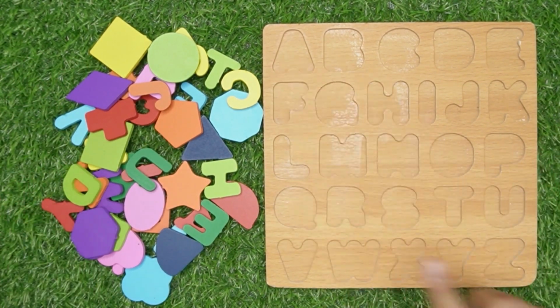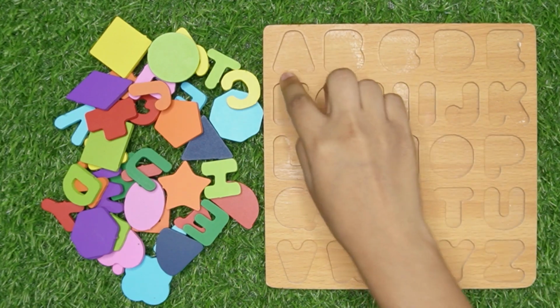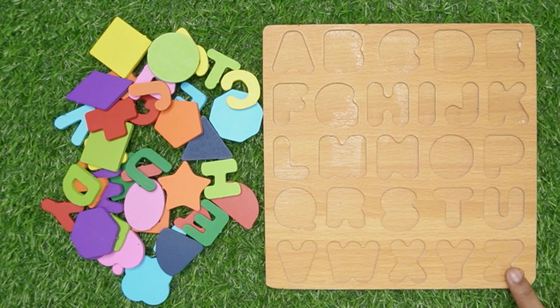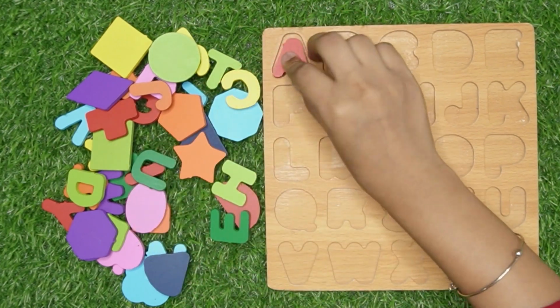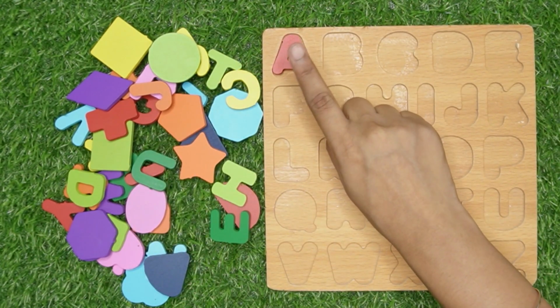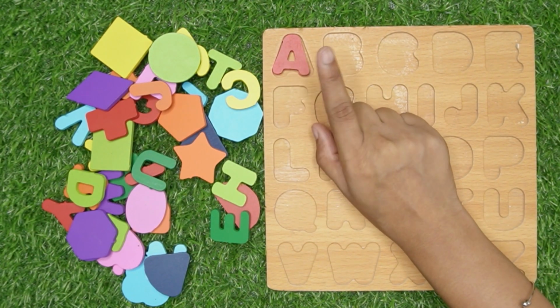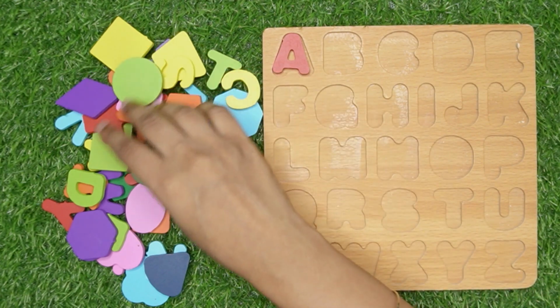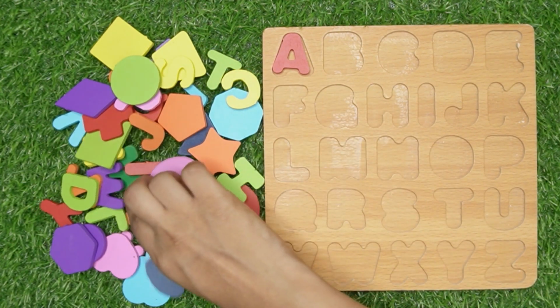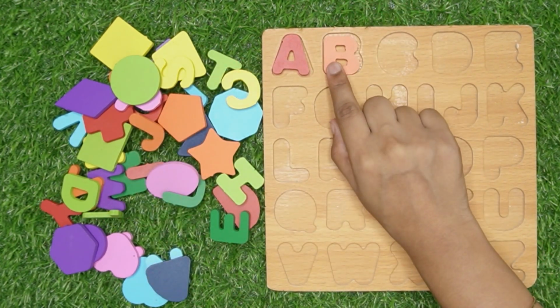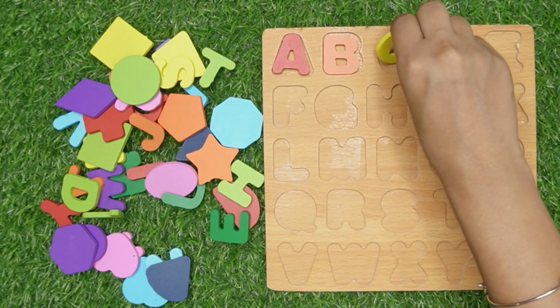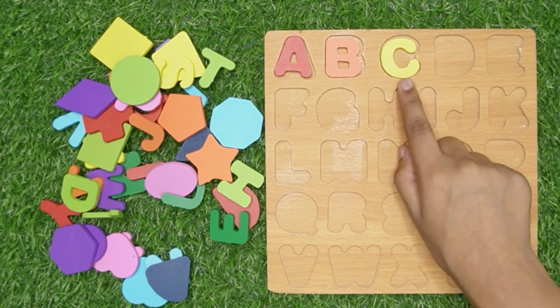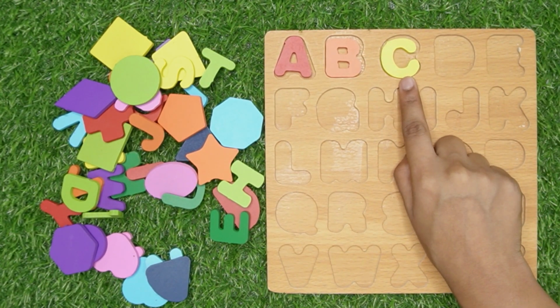We will learn A to Z alphabets. A for apple. B for ball. C for cat.